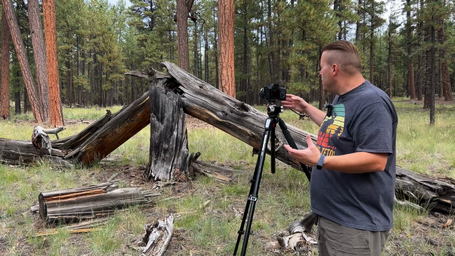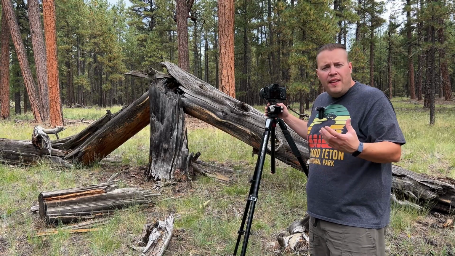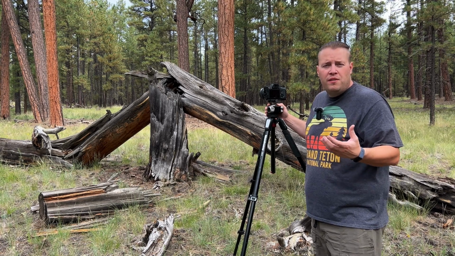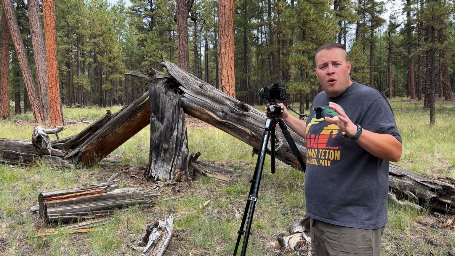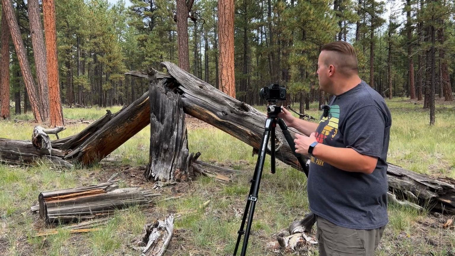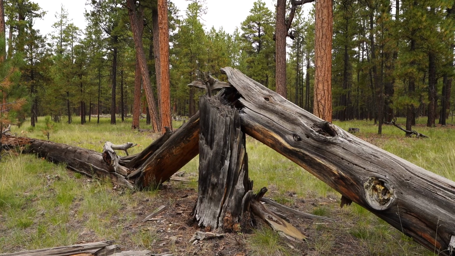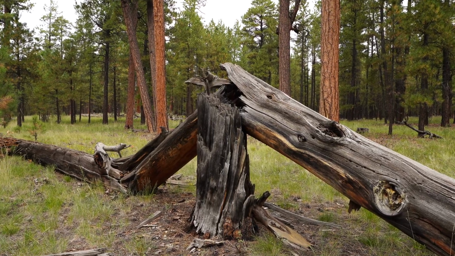You'll notice I'm actually quite close to my subject, and that's because I have this really wide angle lens in this 14 to 24 Sigma variety. Now, what that means is I can really accentuate the foreground subjects like this big dead log broken over the stump with this lovely triangle shape.